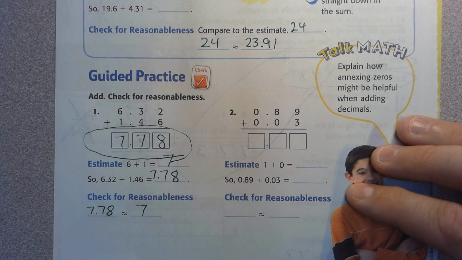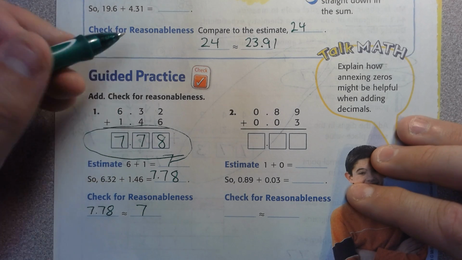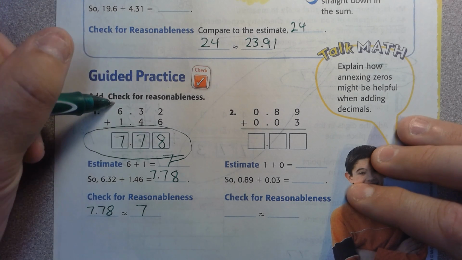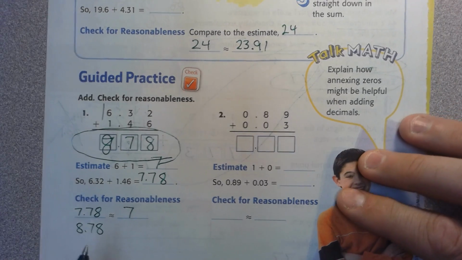And the reason why, again, we do that is so that you don't estimate and come up with 7. And then when you actually do the adding, if you're like Mikey or something, let's say you forgot, and you think you carry a 1 here, and you're like, oh, this is 8. Well, 8.78, or 8 and 78 hundredths, is that close to 7? So you can be like, I think I did something wrong there.